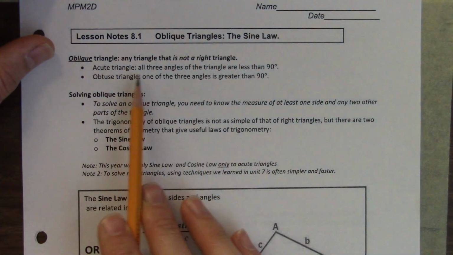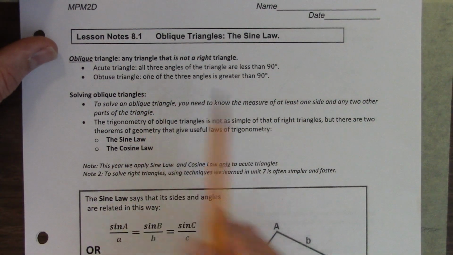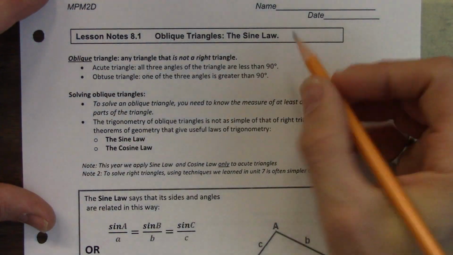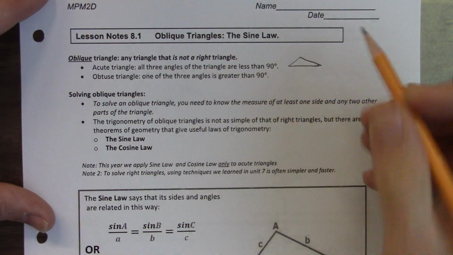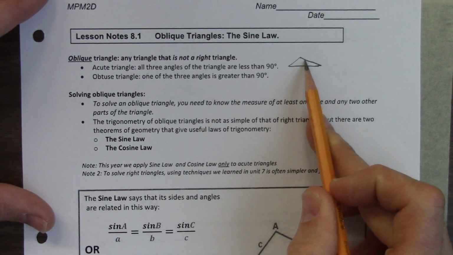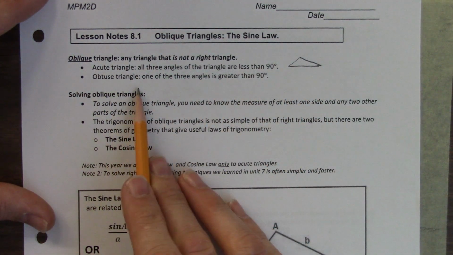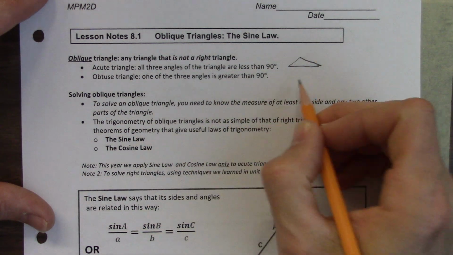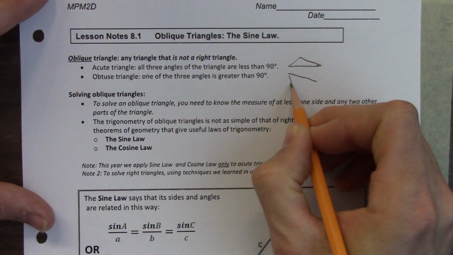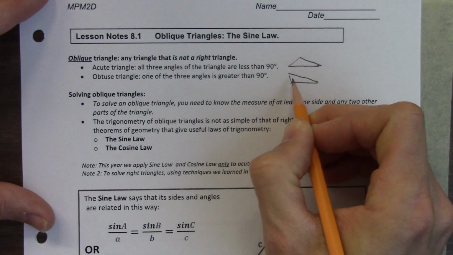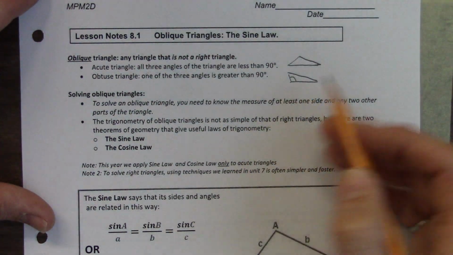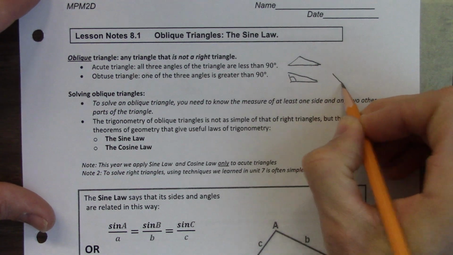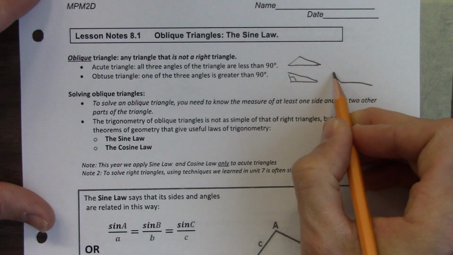Acute triangles are triangles where all three angles are less than 90 degrees. So an acute triangle looks something like this, where each of the angles is less than 90 degrees. And an obtuse triangle has one of the three angles greater than 90 degrees. So a triangle like this, where this angle here is greater than 90. I drew that pretty close to 90, so I can draw it more exaggerated like this.